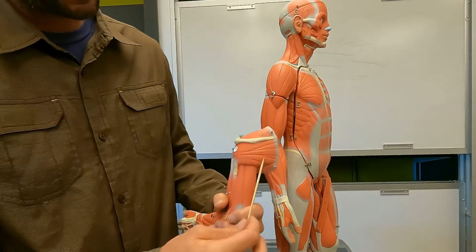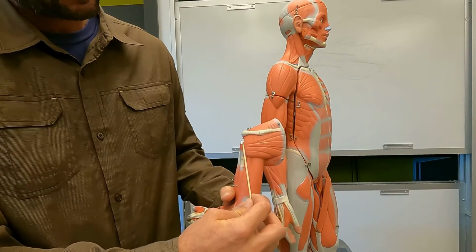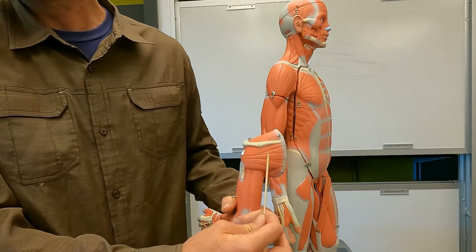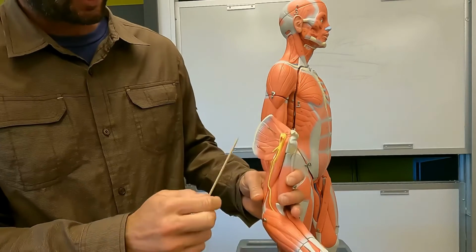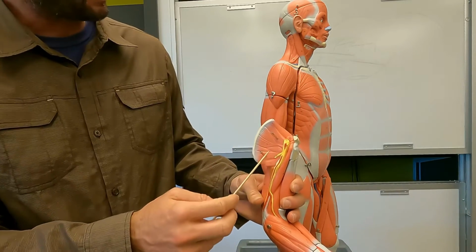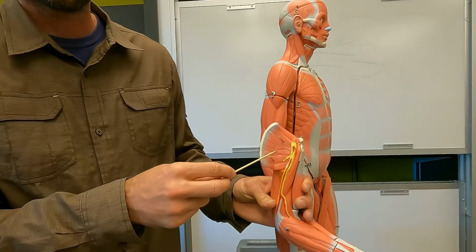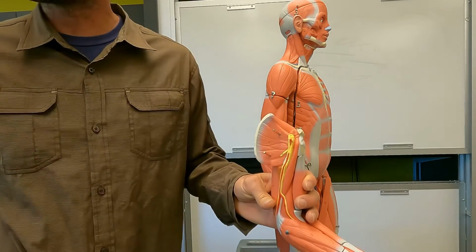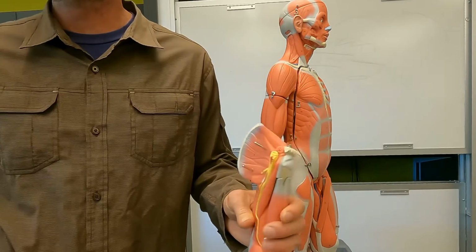Then we have a muscle below it, below the spine. What do we call that? That's the infraspinatus, below. And then we have this muscle on the other side, on the anterior side of the scapula. That's the subscapularis. And those are called the rotator cuff muscles.